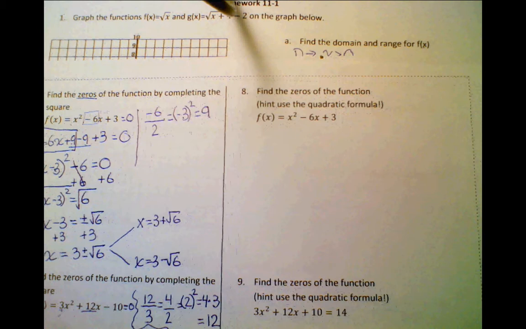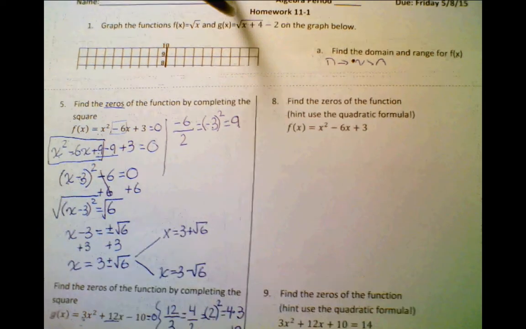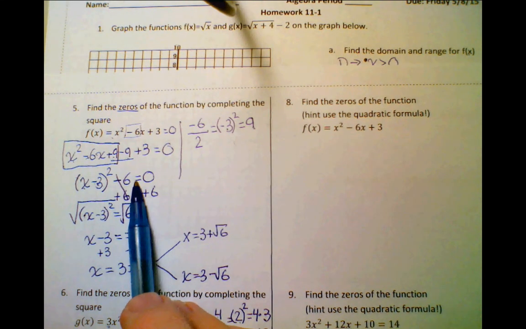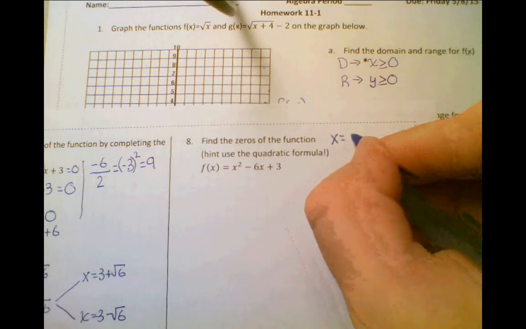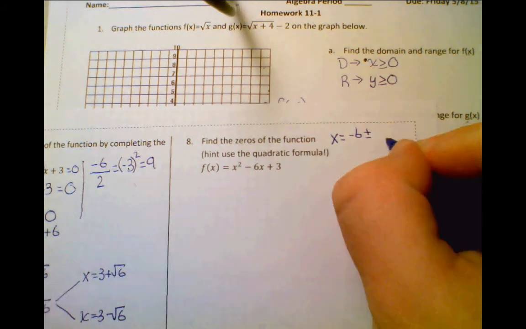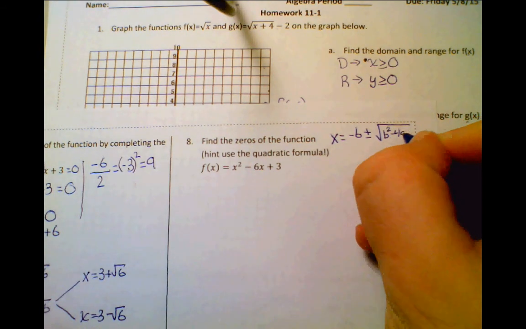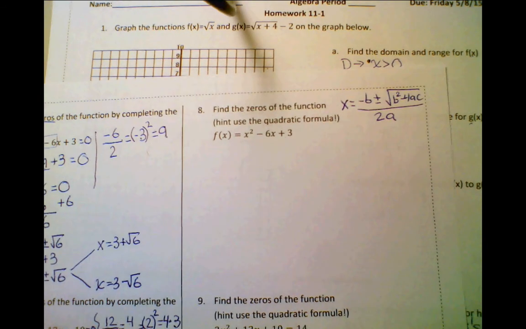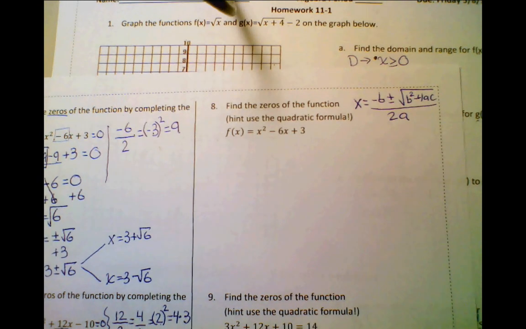Find the zeros of the function. Hint, use the quadratic formula. Now, you could always find the zeros by using the completing the square method. But if you memorize the quadratic formula, remember the quadratic formula is x equals negative b plus or minus the square root of b² minus 4ac all over 2a. I know it seems impossible to memorize, but I'm not looking at anything. I've been dealing with it for years. It's something that you need to remember.